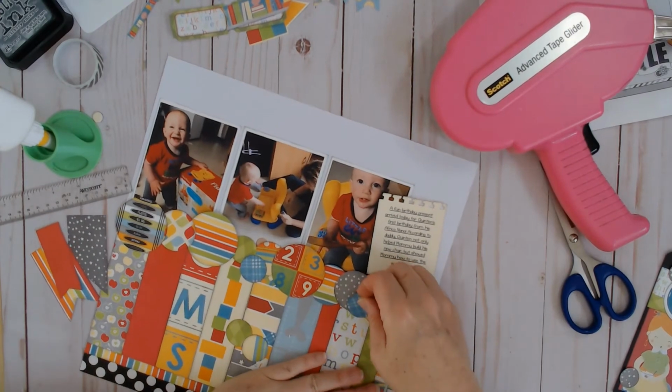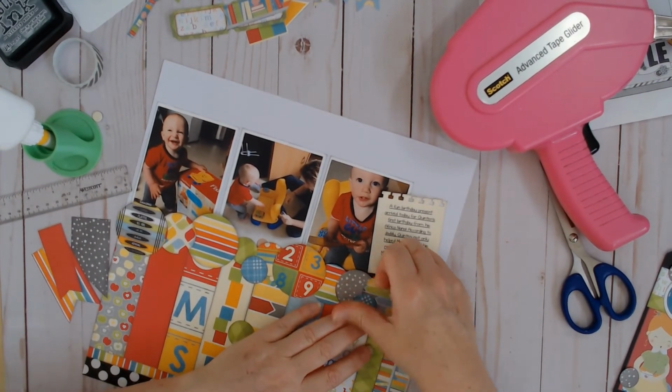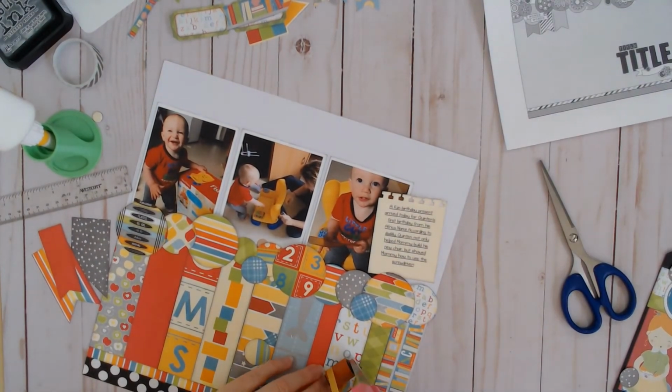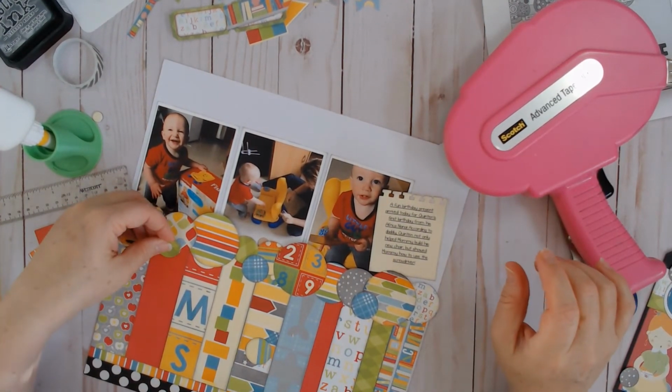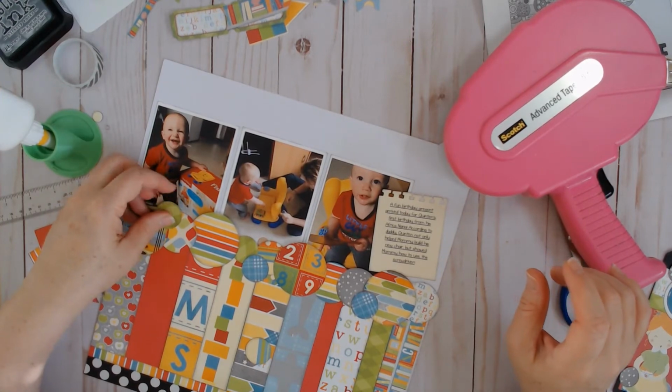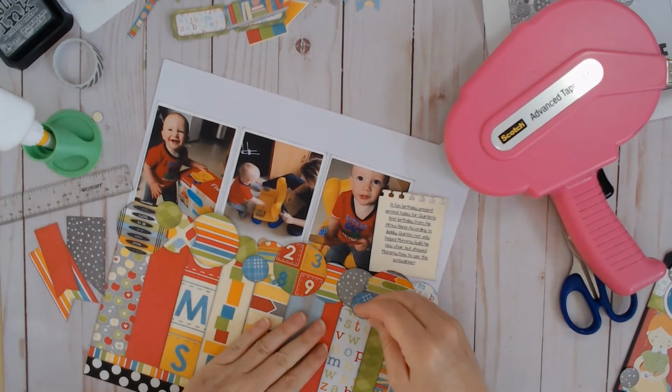So I'm just layering up some of the smaller circles on here just to give it a little bit of, so it doesn't just look like a row, I guess. Gotta give it some movement. I want to create a little movement in here.